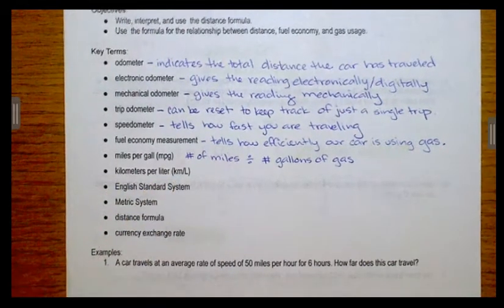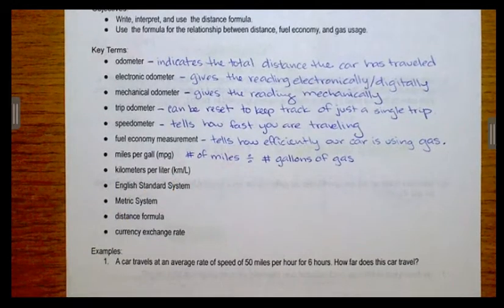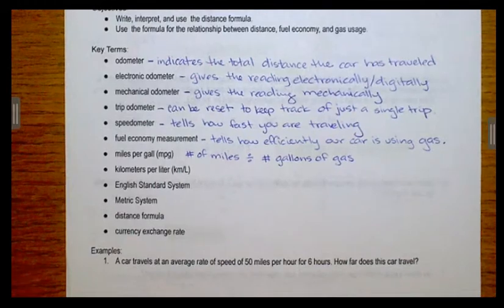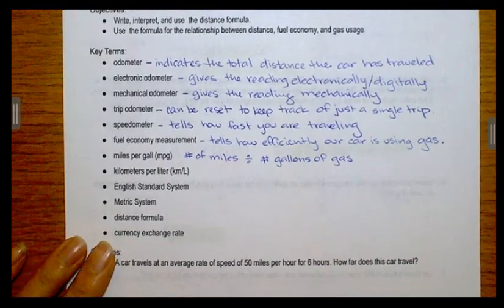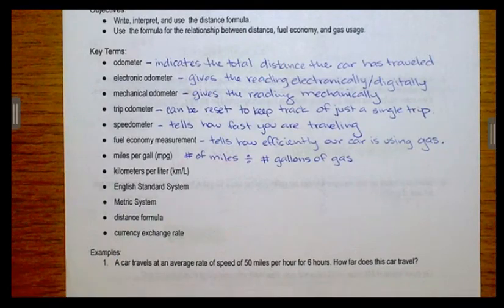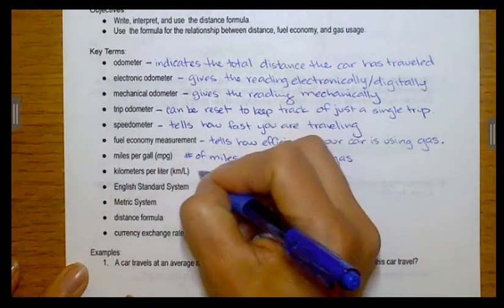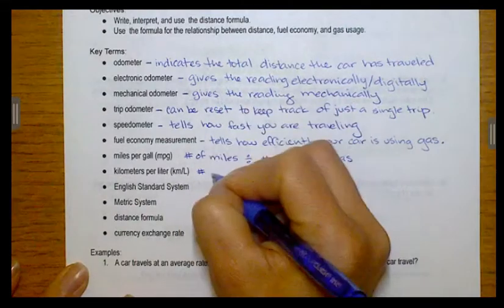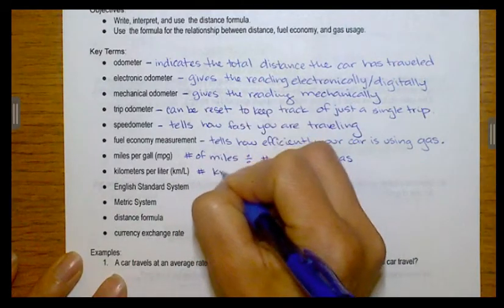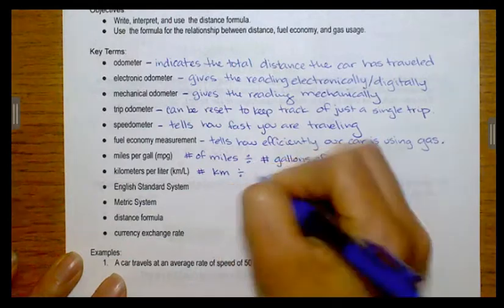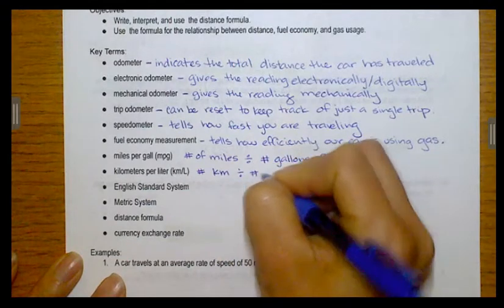So, for example, if you go down to Mexico, all the road signs there, the speed limit is not in miles per hour, it's in kilometers per hour, because that's what they measure. And when you go to the gas station, they don't sell the gas by the gallon, they sell it by the liter. Okay. So with kilometers per liter, we get the fuel efficiency the same way. We divide the number of kilometers by the number of liters.